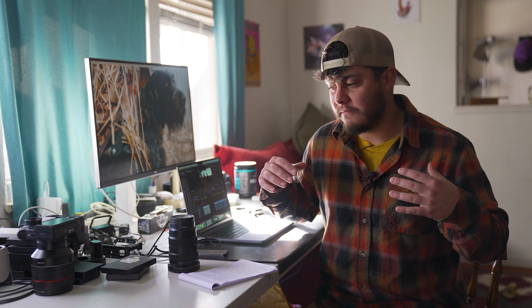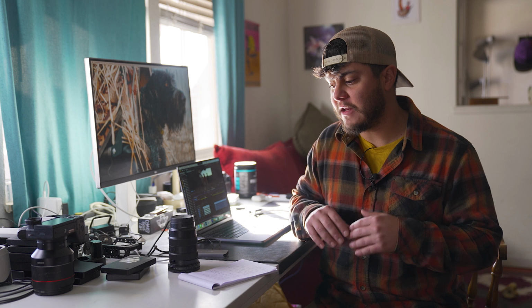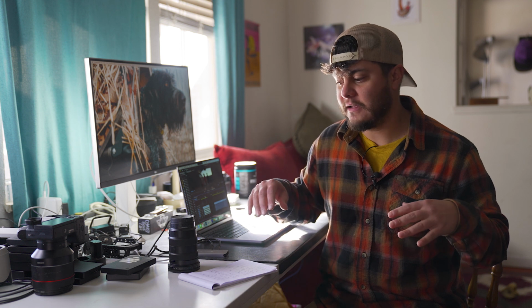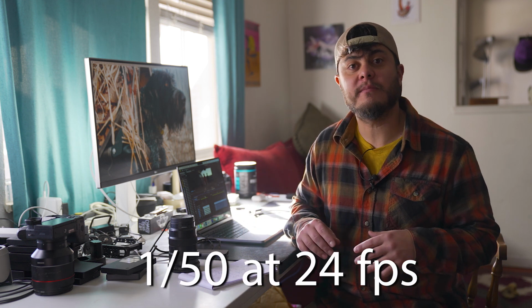Now in videography, if you want to make the most cinematic film possible, shutter speed is a non-negotiable. There's a 180-degree rule for the shutter speed. That means that your shutter speed has to be double your frame rate. Now the standard is 24 frames per second, meaning your shutter speed needs to be at 1/50th of a second.